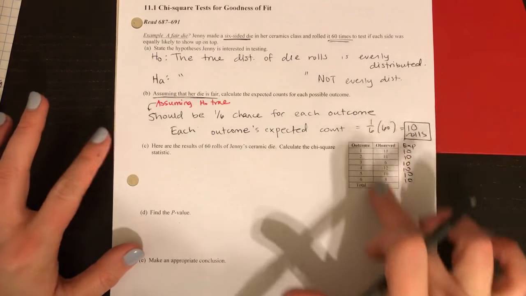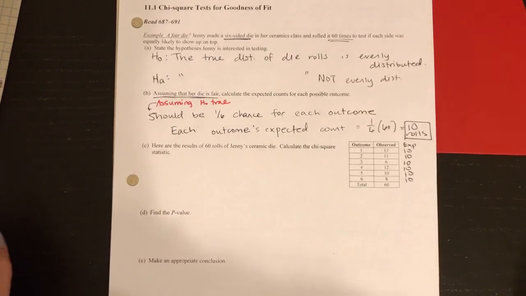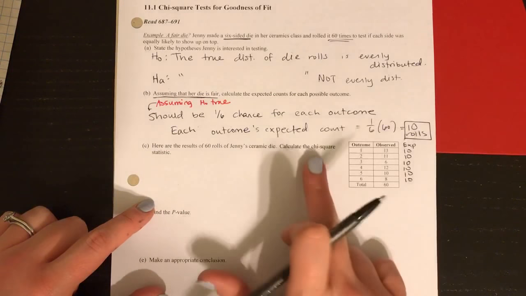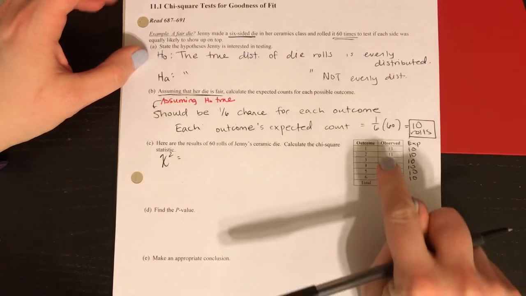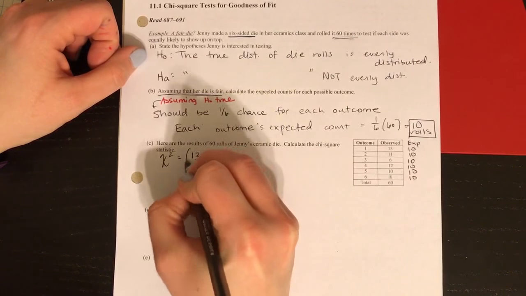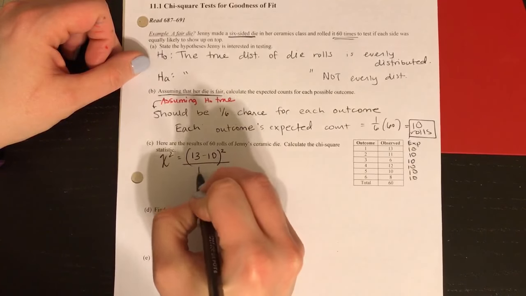So that was observed minus expected. Remember, chi-squared is measuring the weirdness of your data. How weird is it to get these results when we were expecting these? Okay, so calculating chi-squared, the formula was that you took the observed value and subtracted the expected. So I'm going to do 13 minus 10. You're going to square that value, and then you're going to divide by the expected.